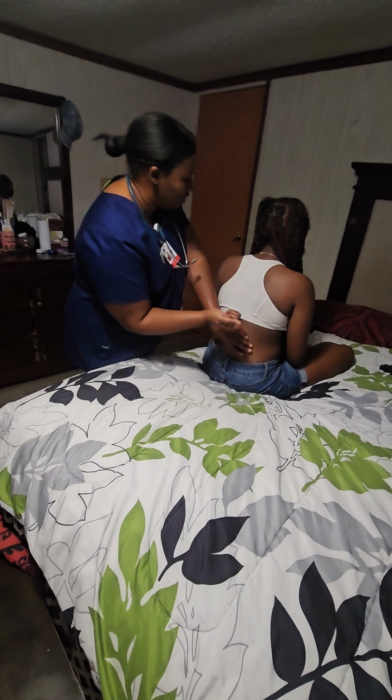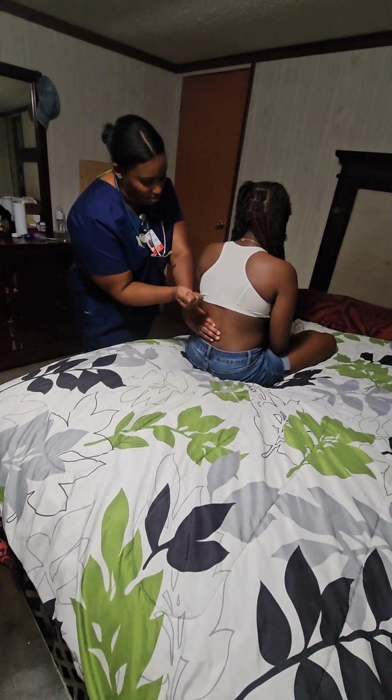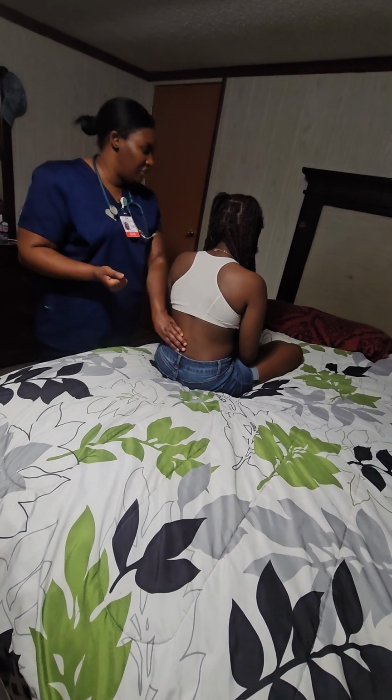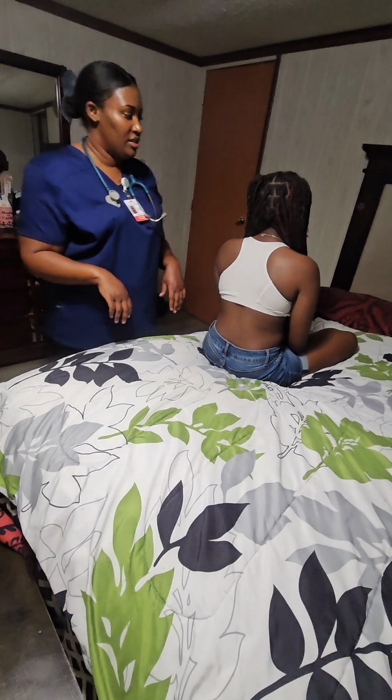Any pain or tenderness there? Any pain or tenderness there? Okay, so no pain or tenderness noted. This is the end of my assessment, and we're going to scan the room one last time. Patient, bed, ceiling.